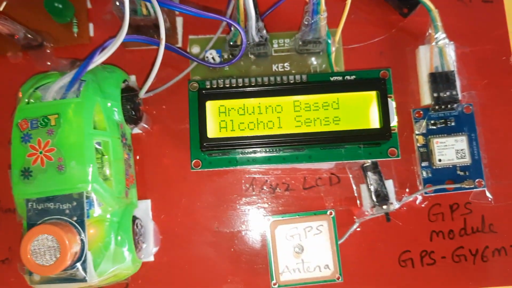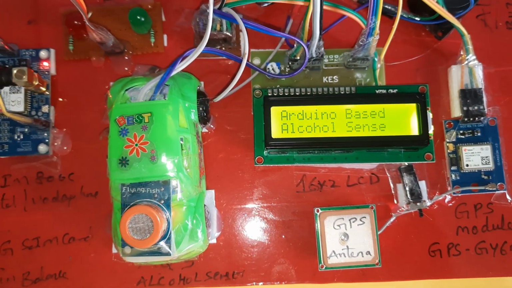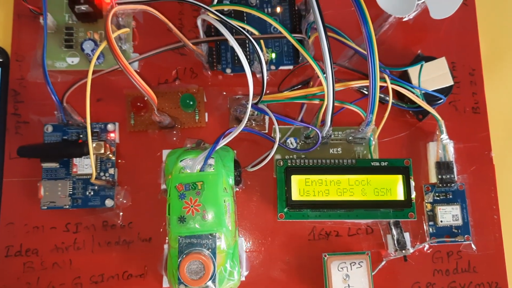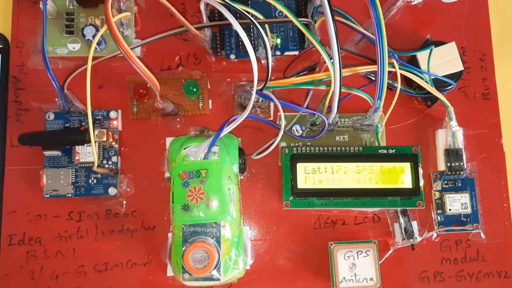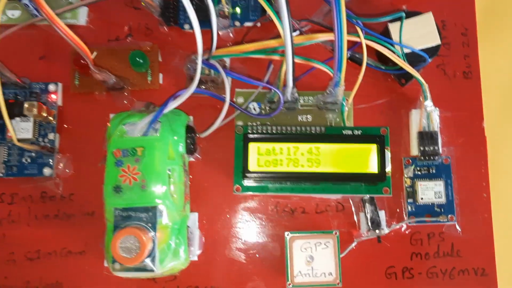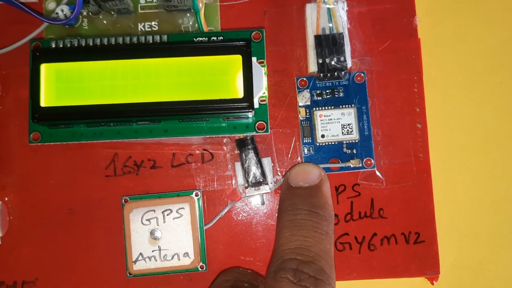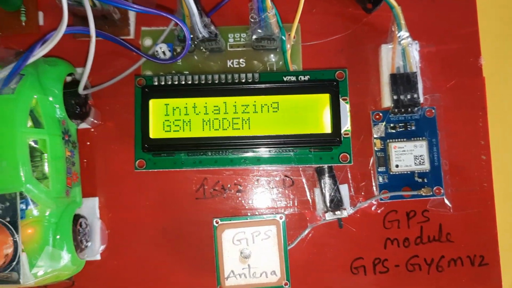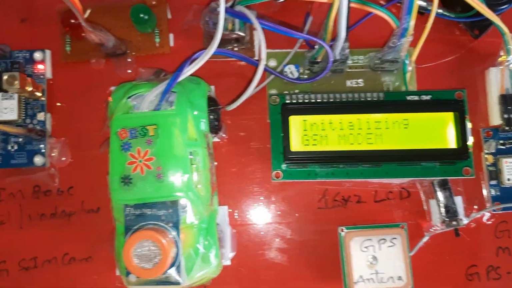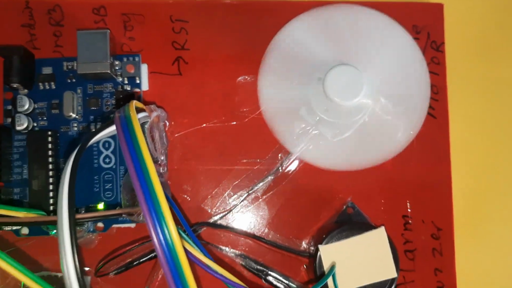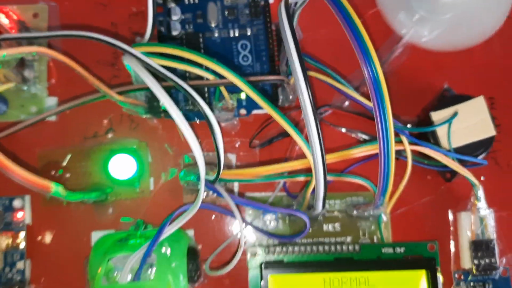Power on. Arduino based alcohol sense engine lock, GPS, GSM. Here the GPS signal is coming, GPS is okay. Initializing GSM modem, the SIM card is also inserted in the GSM module. There is no alcohol, so engine on, alarm off, green LED on.